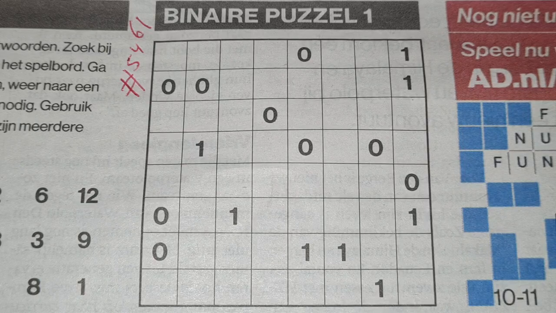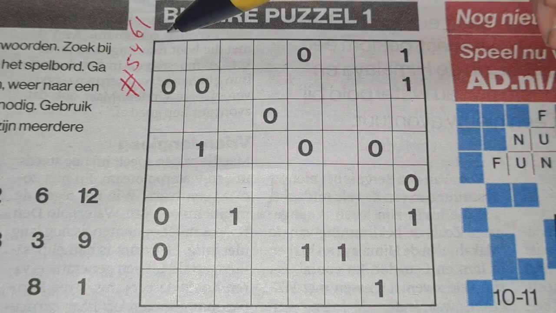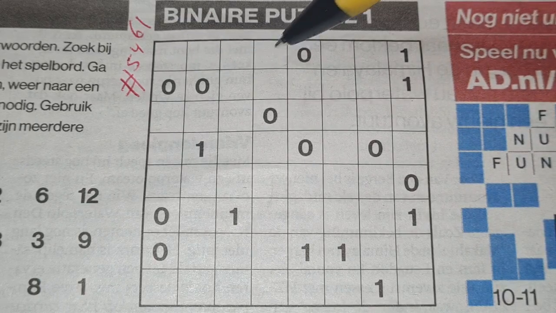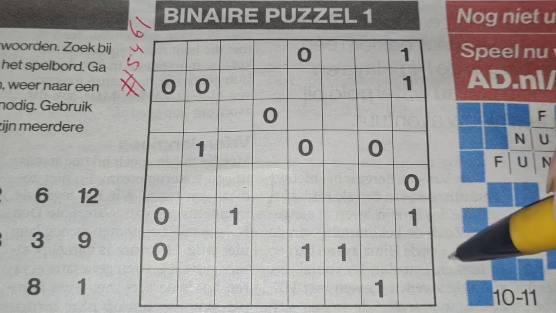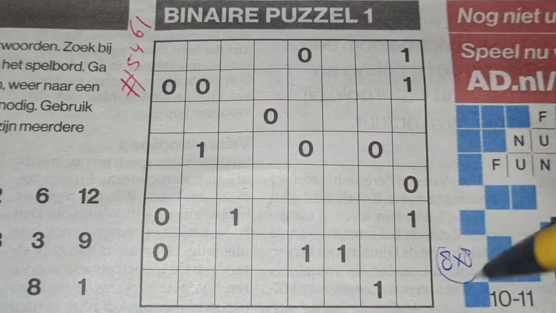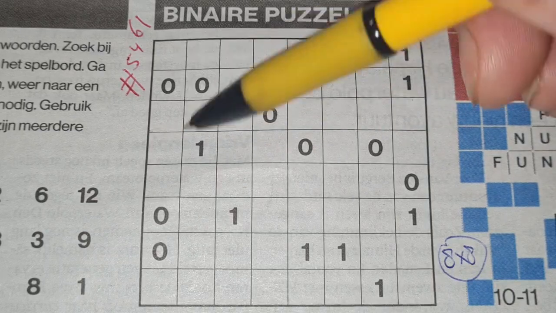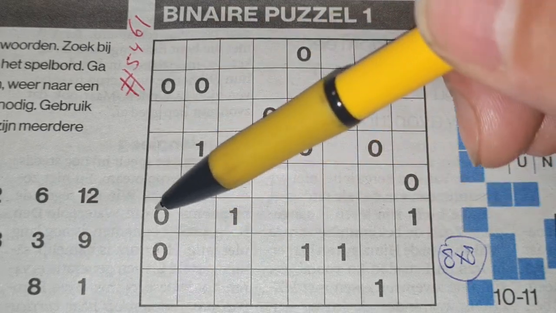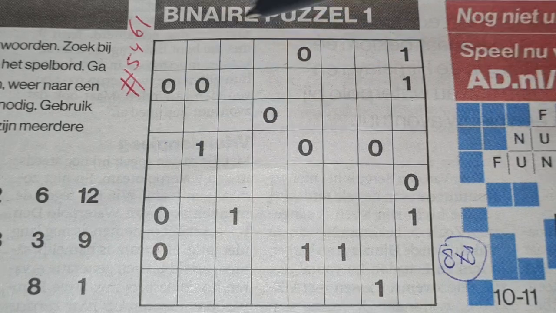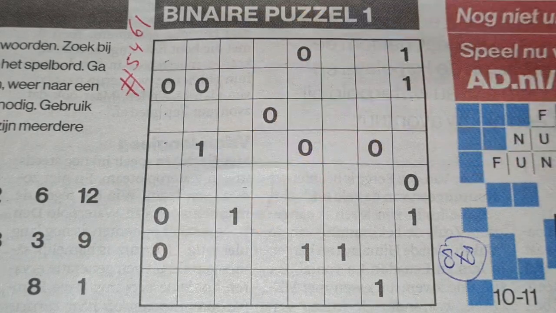And what kind of binary puzzle is this one? Let me count the boxes. 1, 2, 3, 4, 5, 6, 7, 8. It's an 8 by 8 binary puzzle. That means in a row or in a column, there are always 4 O's and 4 ones. Alright, so let's get started.